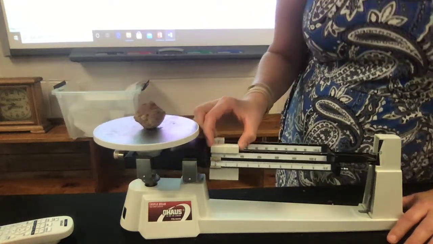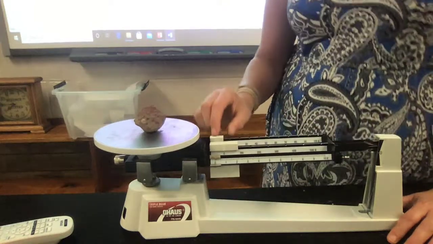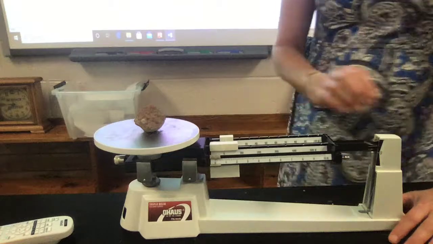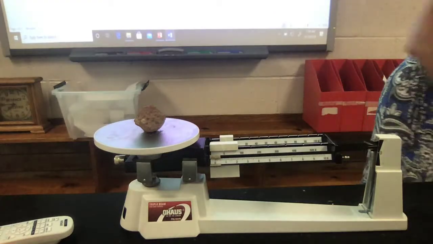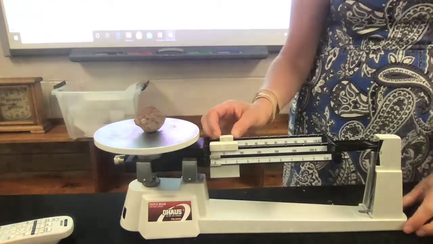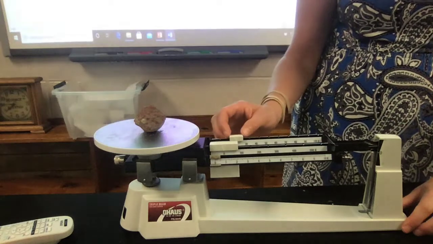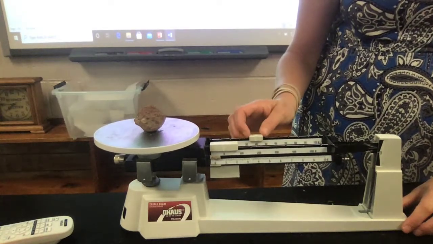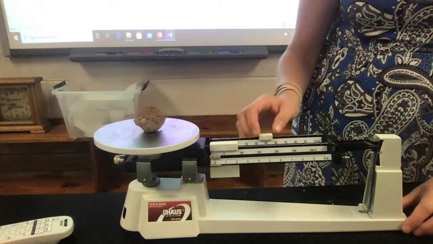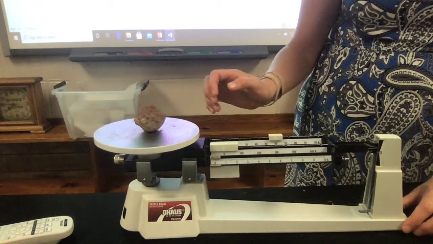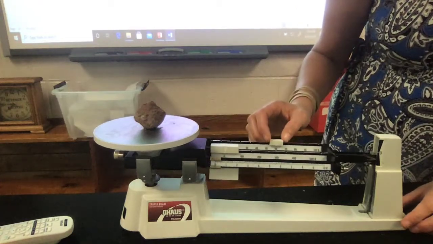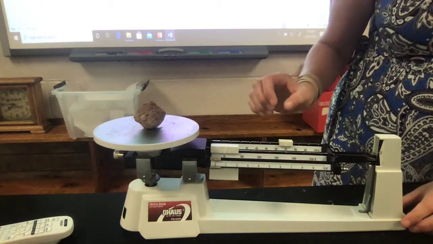So now I go back and I start moving the tens place. So 10, nope, it's more than 10, more than 20, more than 30, more than 40, more than 50, more than 60, but less than 70.